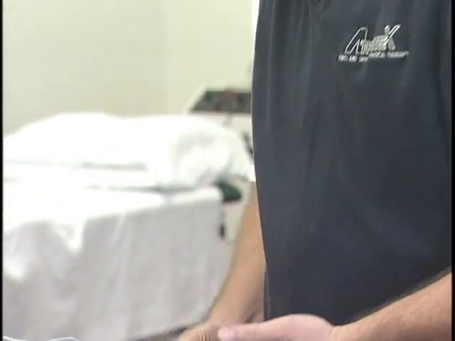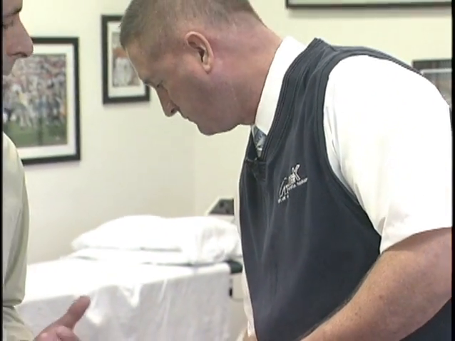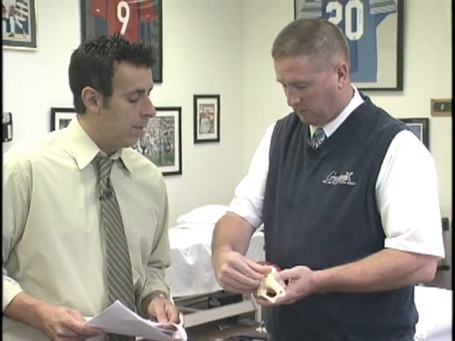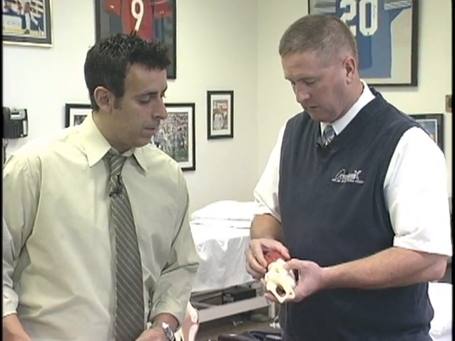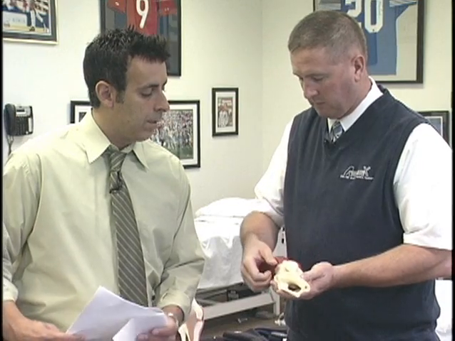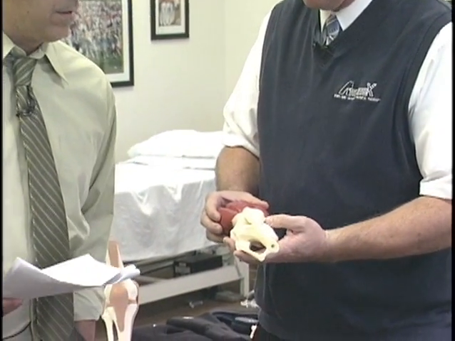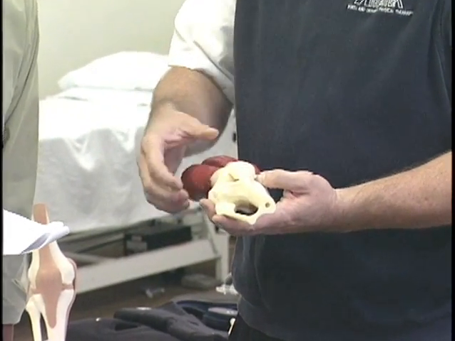Okay. And where do the athletes describe the pain generally? Quite often the pain can be in the inferior portion of the kneecap. It can be on the lateral portion of the kneecap. It can be in the medial portion around the kneecap. It can also be underneath the kneecap.